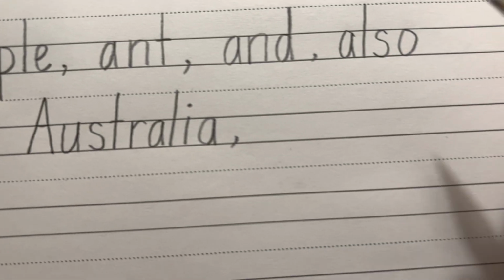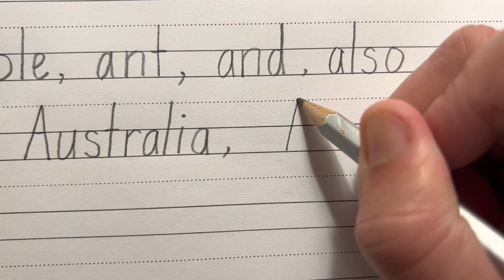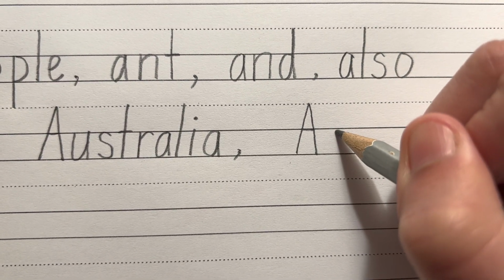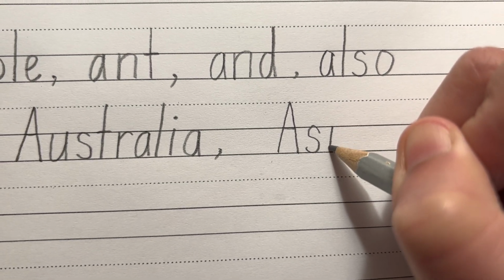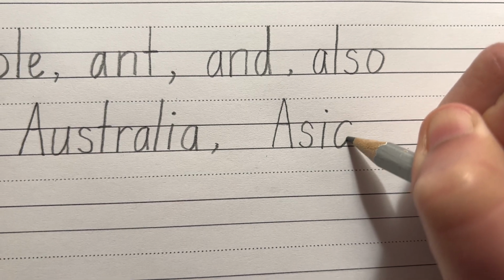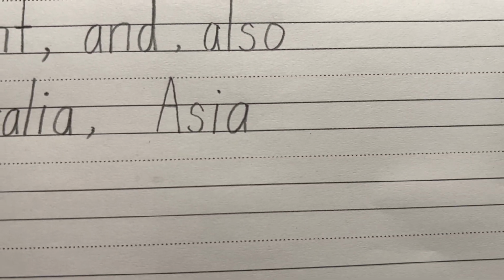Last uppercase word is Asia. Capital A, cross in the middle, S, I, from the solid line going down, dot in the middle, for the A, going round, back up and straight down again for Asia.